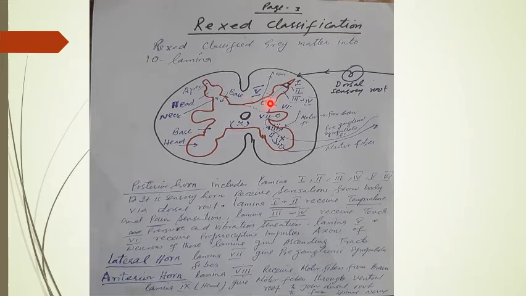So they are separately identified and received from the dorsal root. This is bringing 6 sensations. So temperature and pain in laminae 1 and 2, touch, pressure, vibration in 3 and 4, and 5 and 6 are proprioceptive impulses.